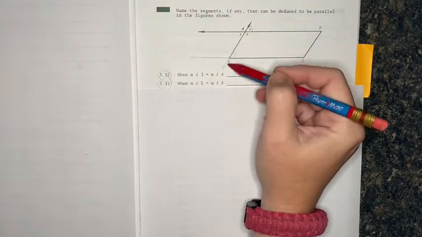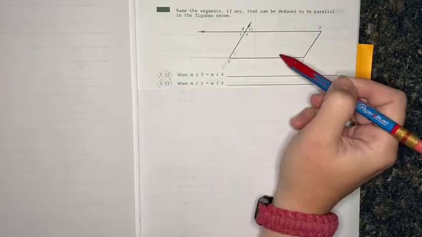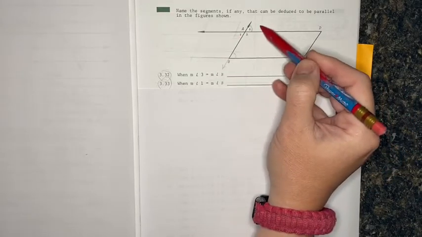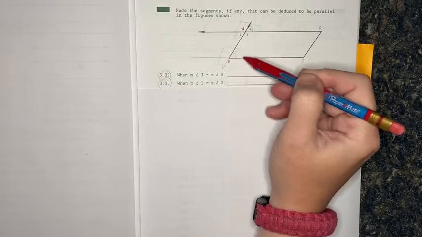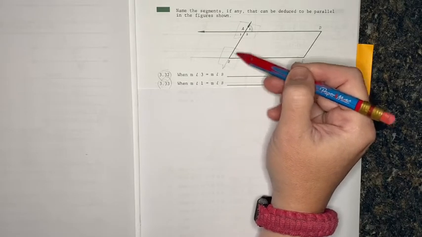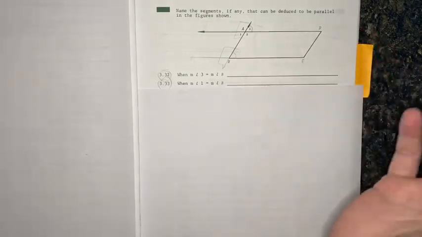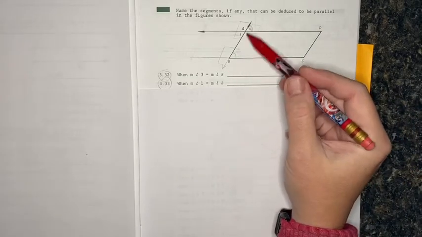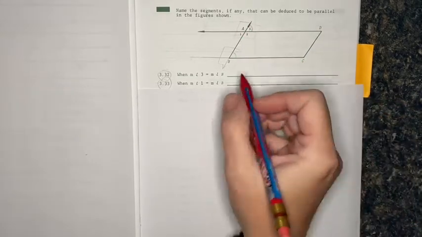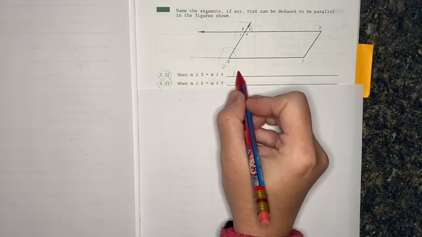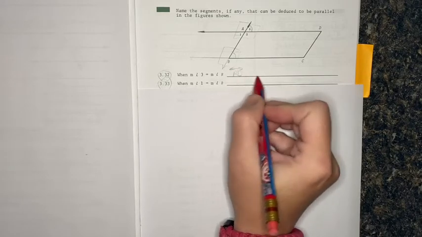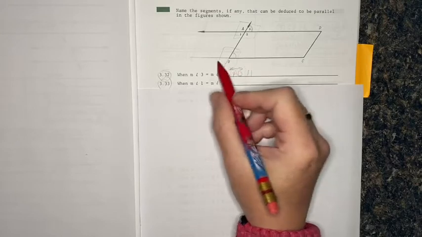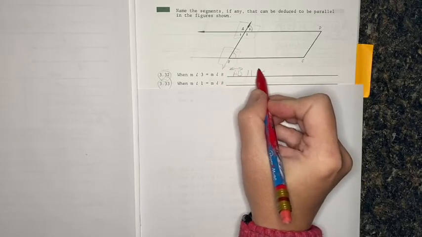So if this AB is transversely cutting AD and BC, and I have what looks like corresponding angles to be equal, what lines can I say are parallel? If these corresponding angles are equal, then line AD is parallel to line BC.